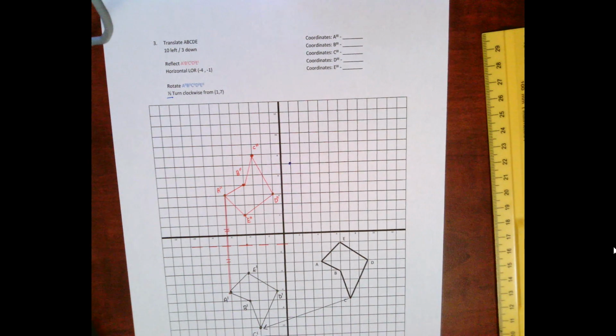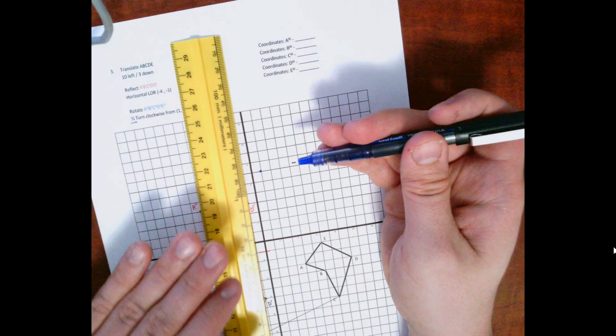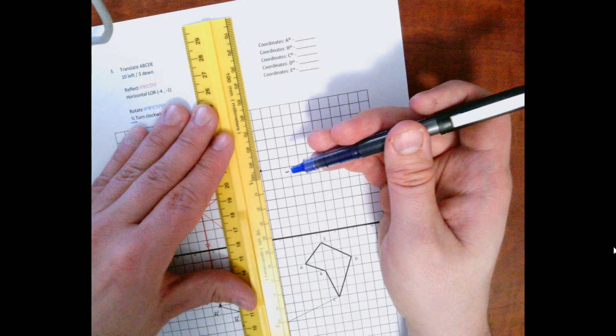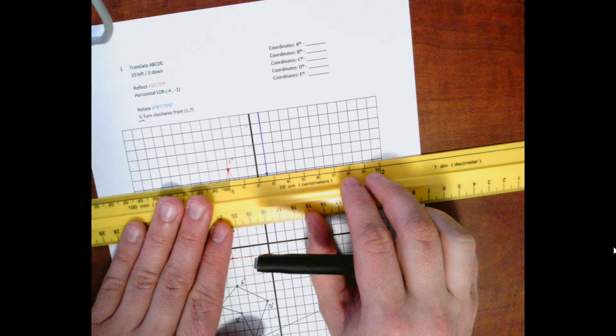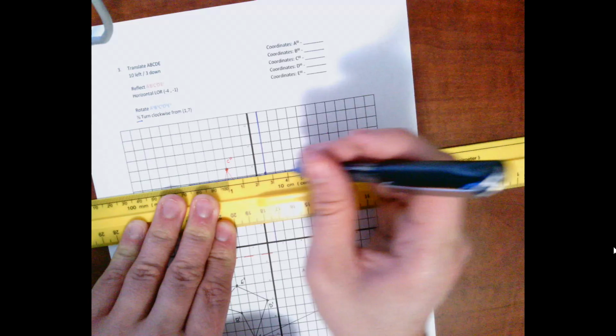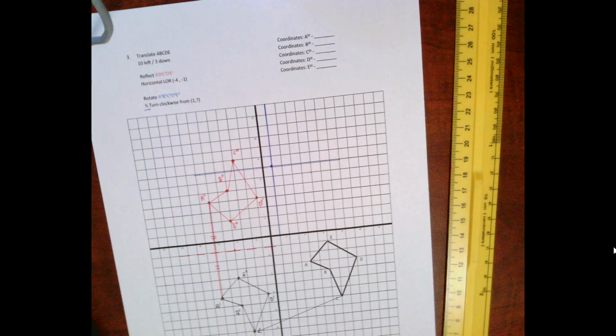So as before, I'm going to go and draw my crosshair just through it like this. Again, if I was doing this on my page, I'd be using a pencil, but I really wanted to show up for you guys.